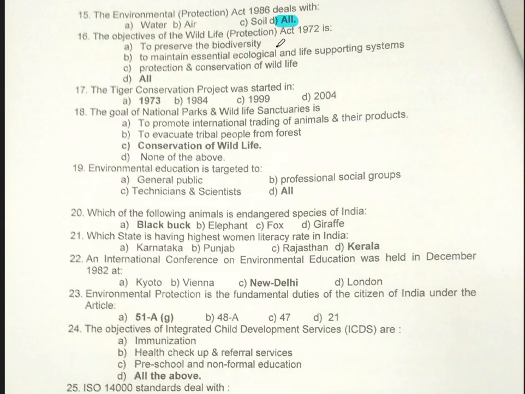The objectives of the Wildlife Act of 1972 are to preserve the biodiversity, to maintain essential ecological and life supporting systems, protection and conservation of the wildlife. Project Tiger conservation was started in 1973. The goal of national parks and wildlife sanctuaries is conservation of wildlife.